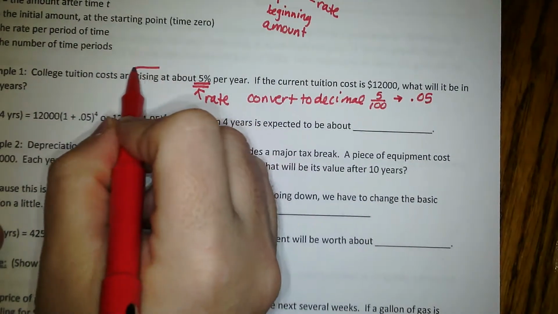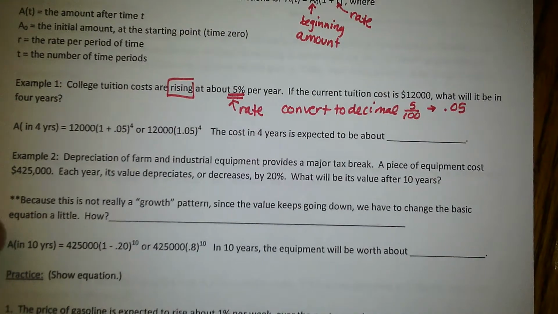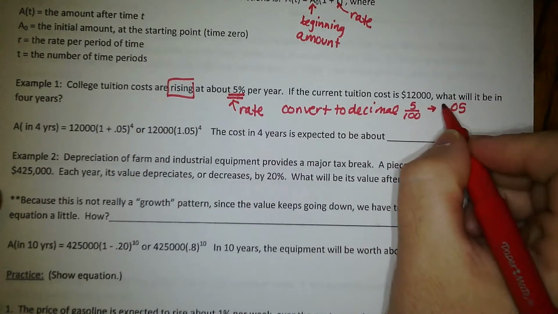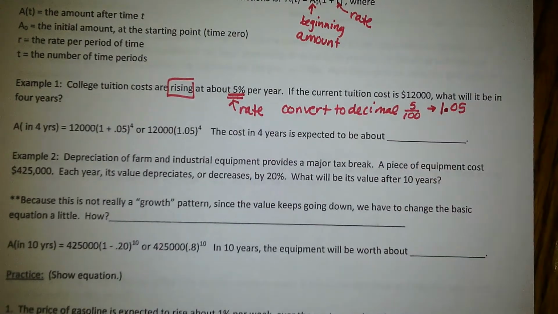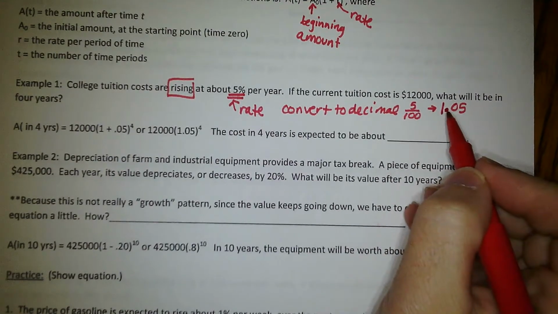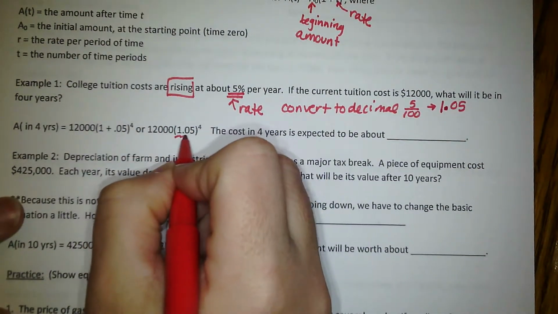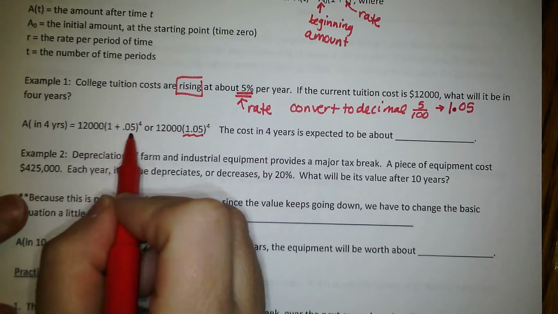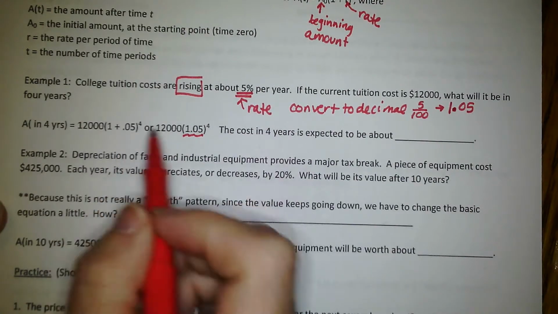But it's rising. And when it rises, that means that it's got to be over 100%. So we have to add a 1 in there. So it's going to be 1.05. Remember, growth, it has to be larger than 1. So we have to put the 1.05 to get that to happen. So that's where this comes from. The 1 plus stands for growth because it's got to be greater than 1 in order for it to grow.